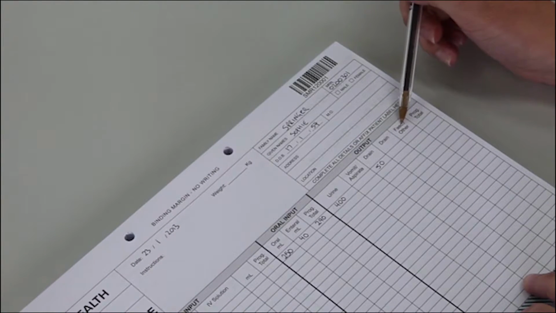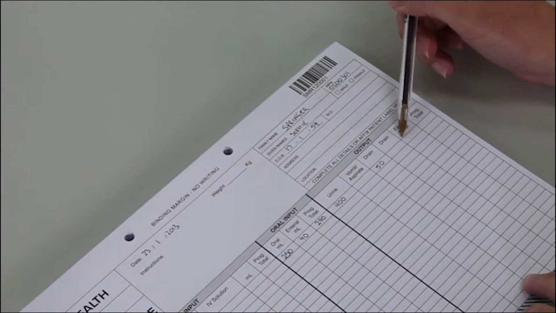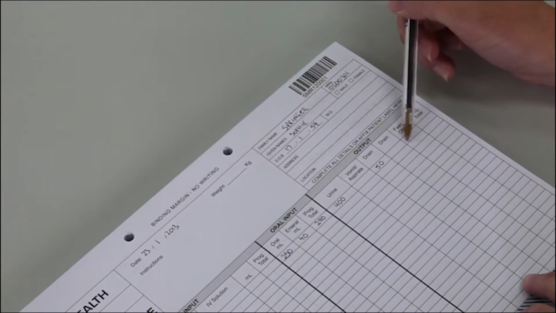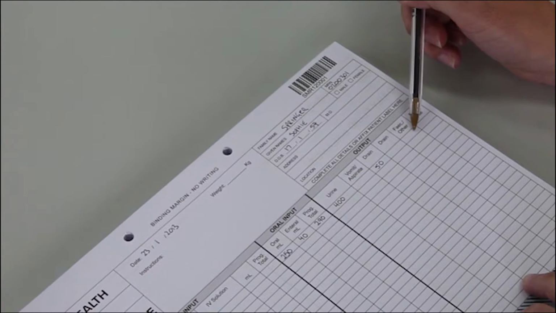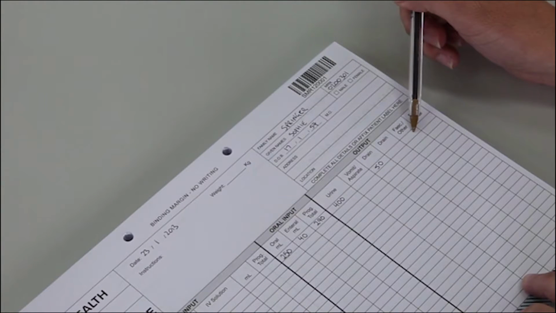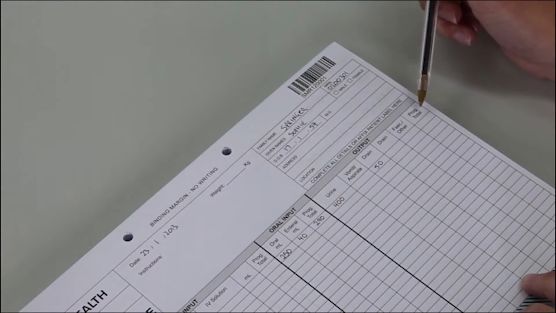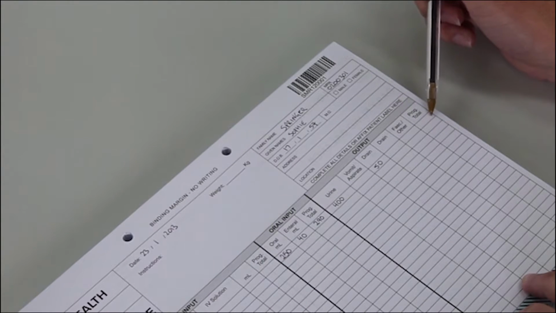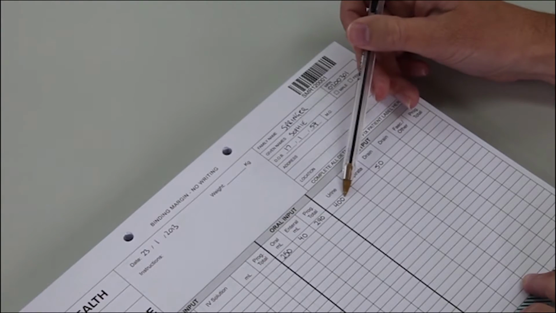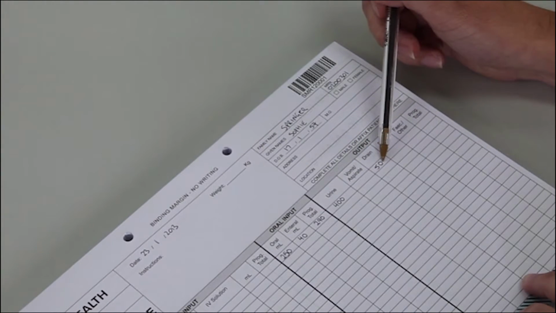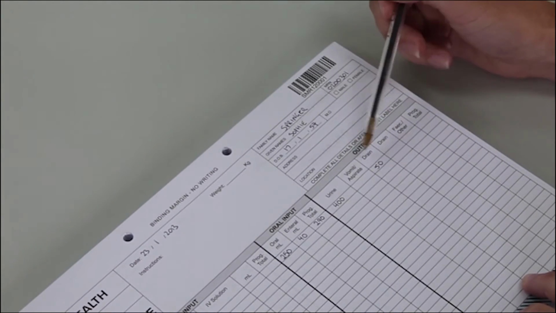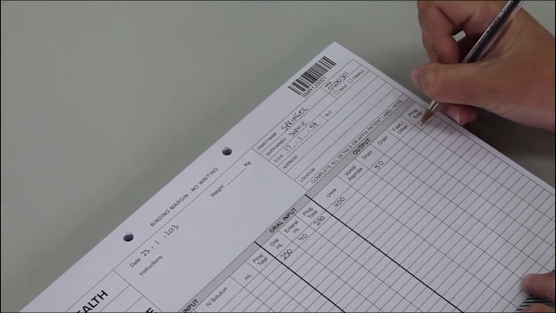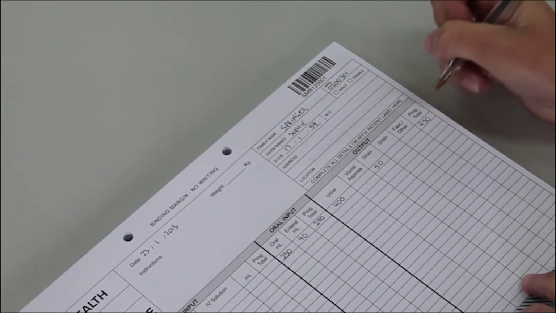The next column is fecal matter, and the patient hasn't actually opened her bowels, but this could be loose stools or diarrhea. And then last but not least is a progressive total. So in this case, she has urine of 400 mils and a drain of 50 mils, so 400 plus 50 is 450 mils.